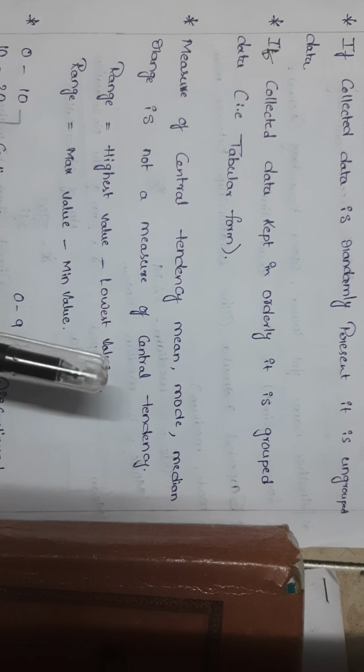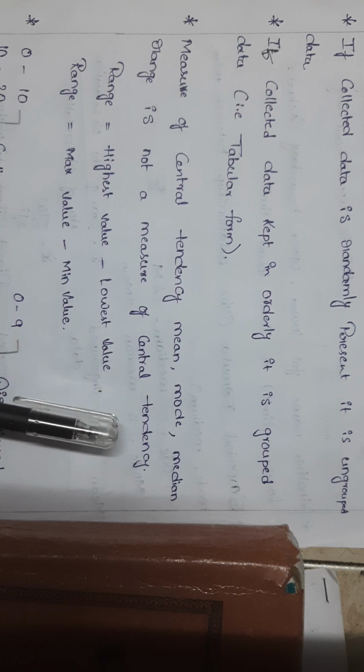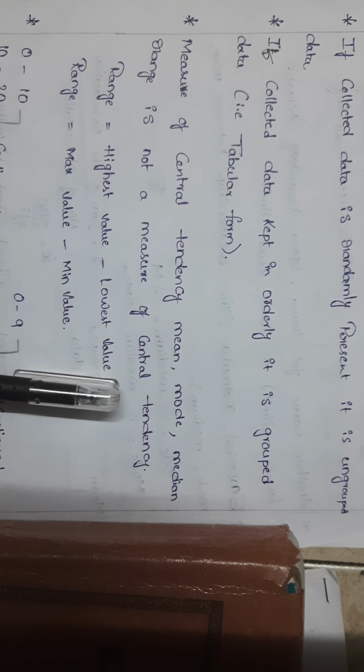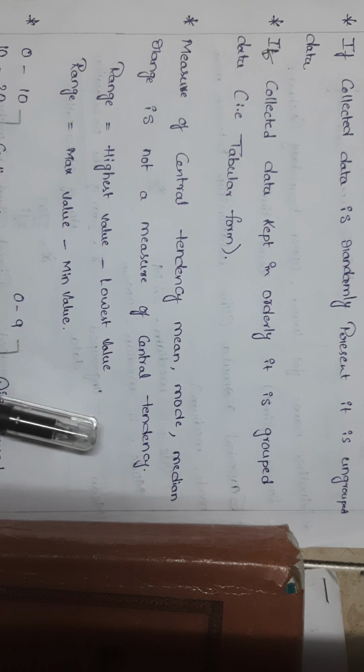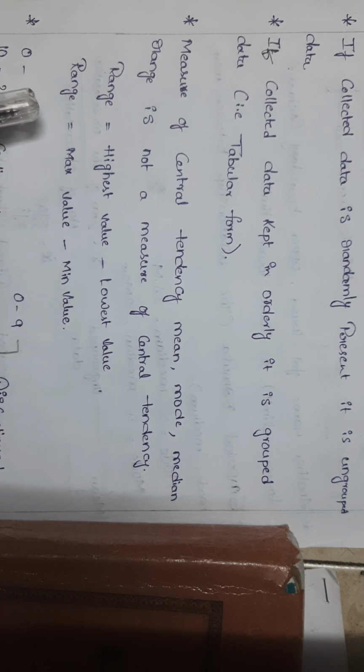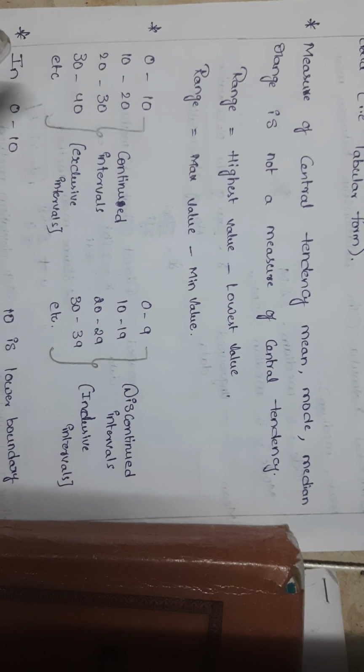While I'm explaining, with examples you can understand each and every concept. Just for understanding purposes, I am giving an oral example. Range means maximum value minus minimum value. In the above example, only the highest and lowest marks are considered. The remaining children's marks are not considered in this range. That is range.